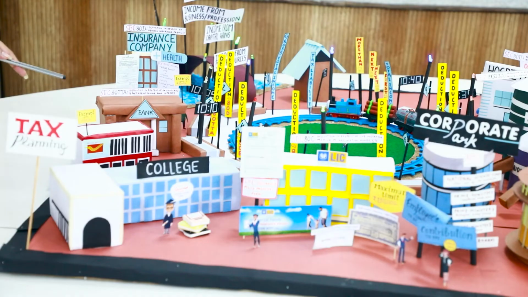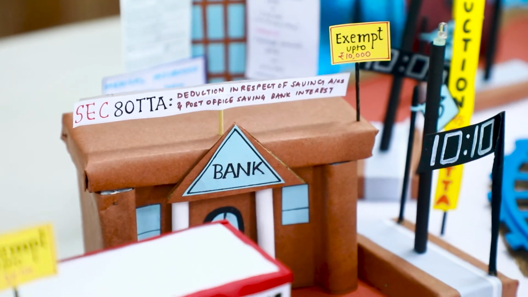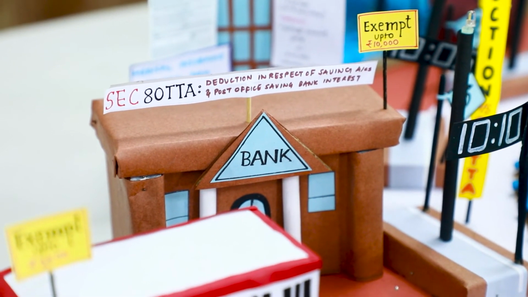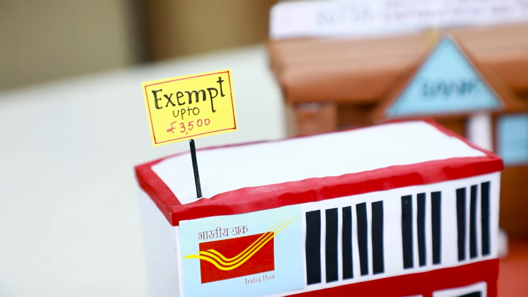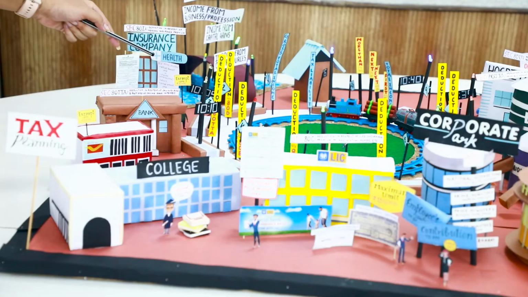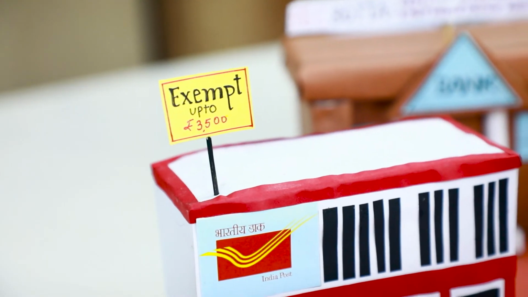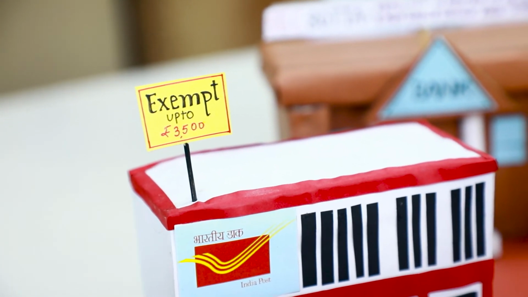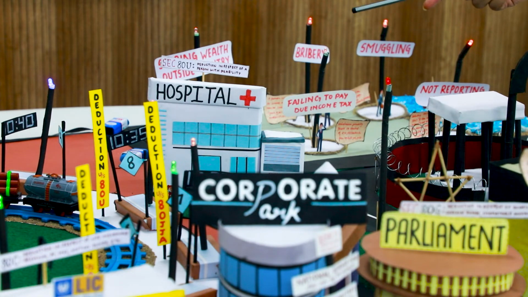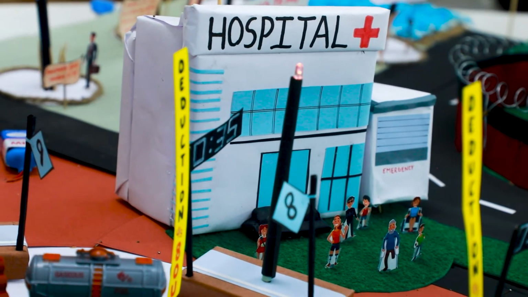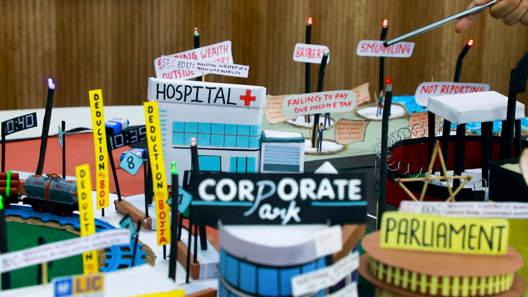So next in line we have deduction under section 80TTA, which is a deduction in respect of saving bank account and post office saving bank account. For saving bank account, we have an exemption limit of 10,000 rupees, and for post office saving bank account, we have an exemption of 3,500. So next we have deduction under section 80U, which is a deduction in respect of person with disability. It has a limit of 75,000, and in severe disability, it is 1,25,000.